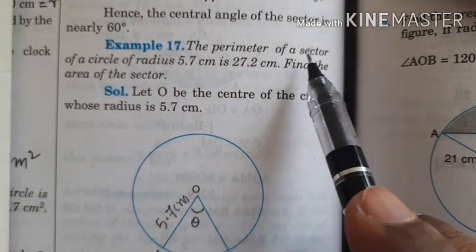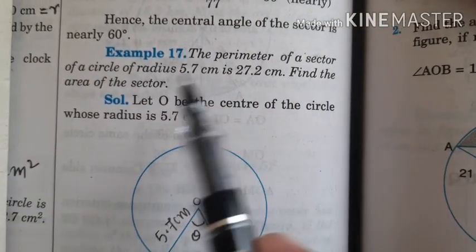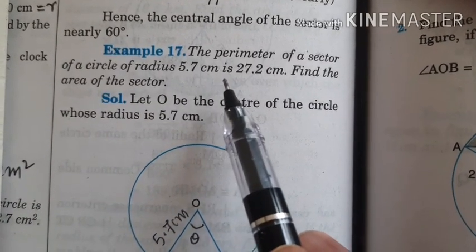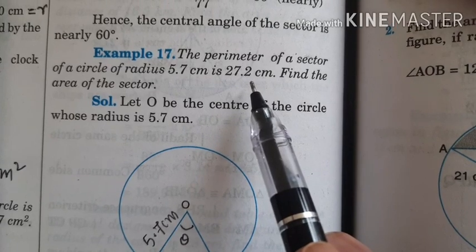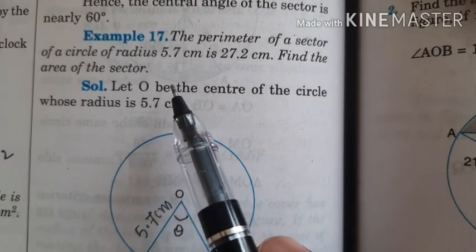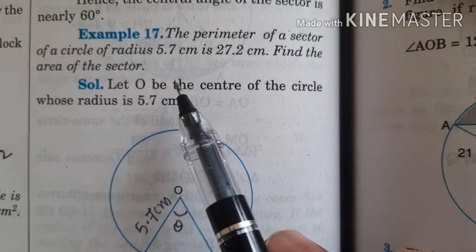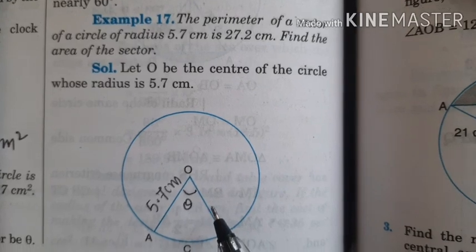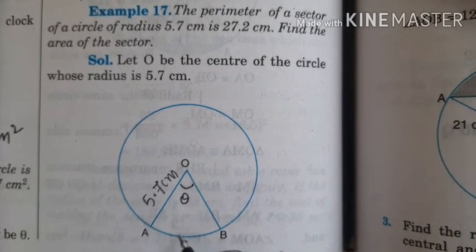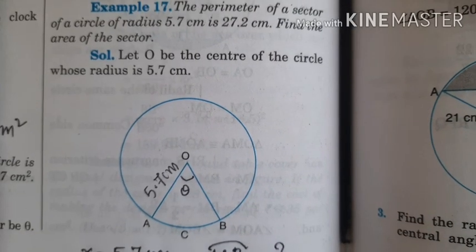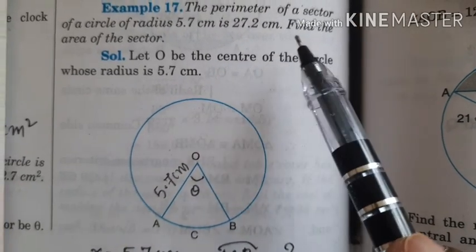Okay? Let us take one more example which is very interesting. The perimeter of a sector of a circle of radius 5.7 centimeter is 27.2 centimeter. Find the area of the sector. Okay? Let us analyze the problem here. Right? Here, this ACBO is the sector and its perimeter is 27.2 centimeter.